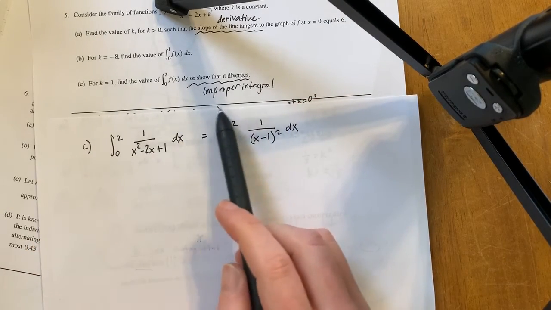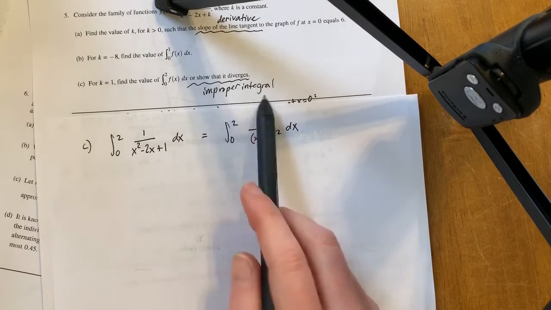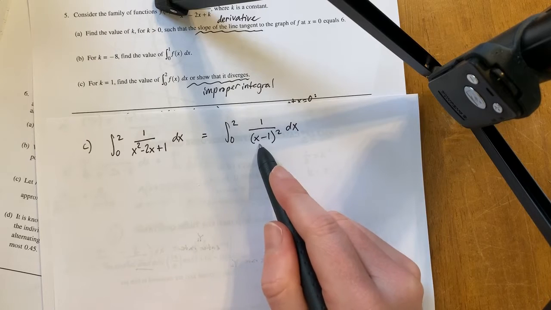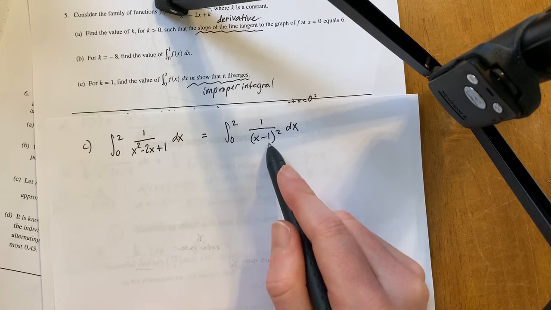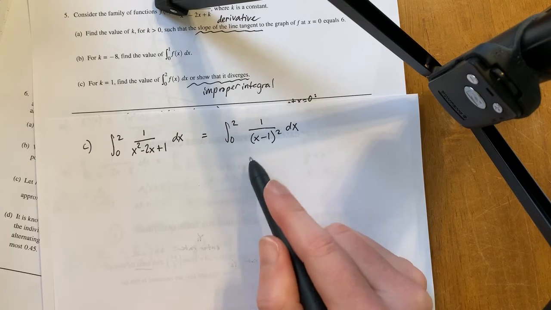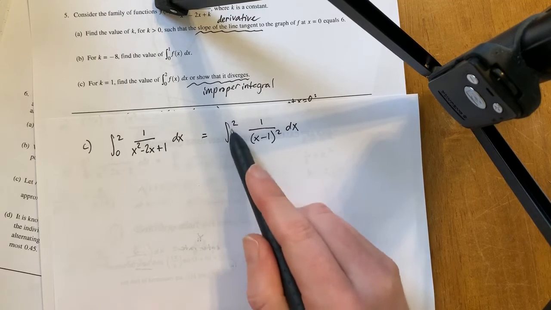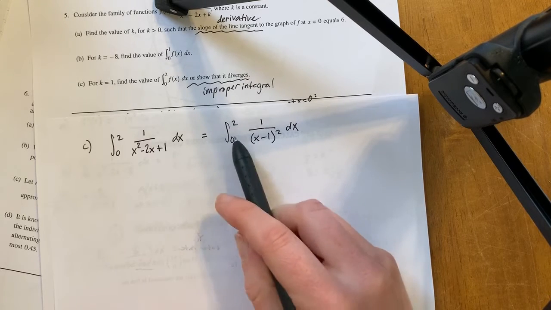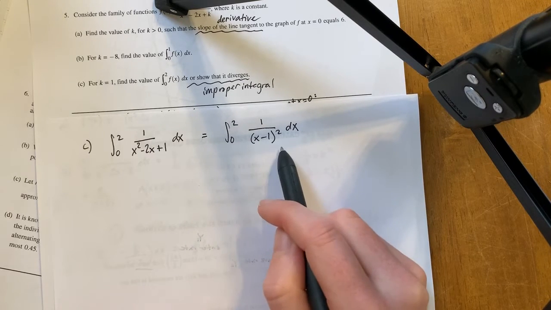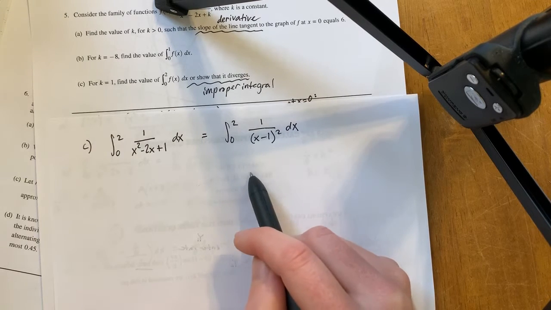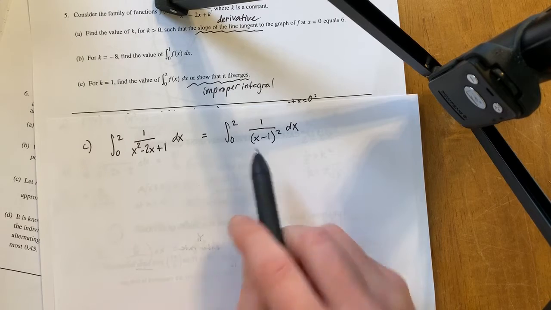And then remember, this is supposed to be an improper integral, so let's figure out why. It's because if I plug in 1 for x, 1 minus 1 is 0, so that would be dividing by 0, which is a no-no. And 1 is actually on our range here. It's between 0 and 2, so that's what makes this improper. So when the asymptote is in the middle of your range, you're going to split this up into pieces.